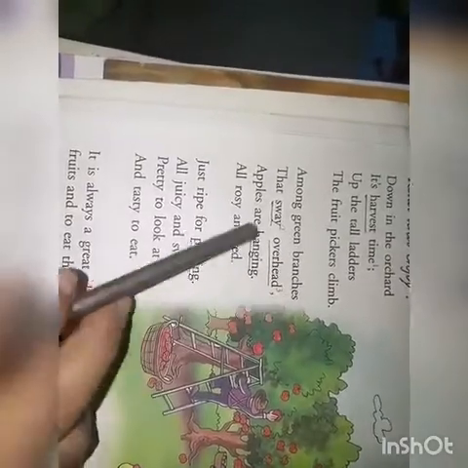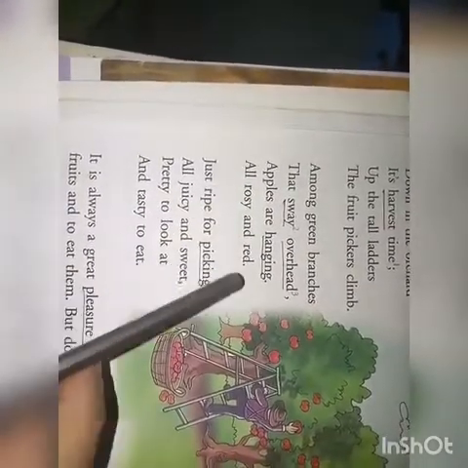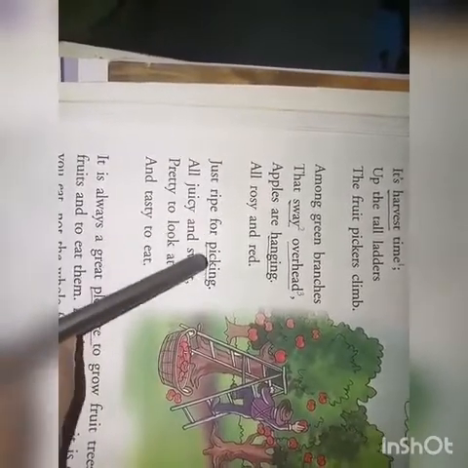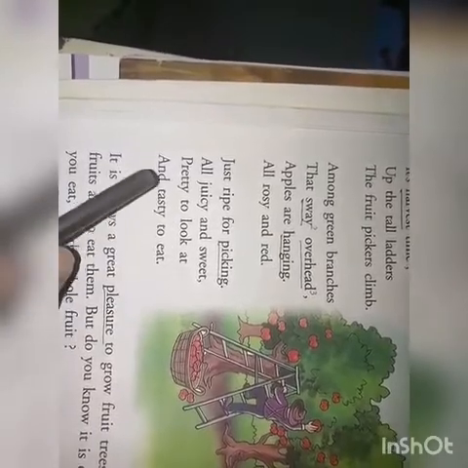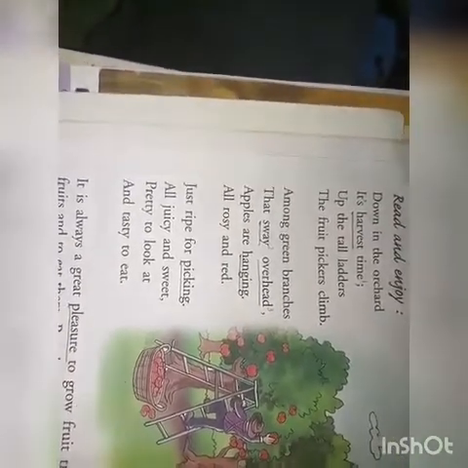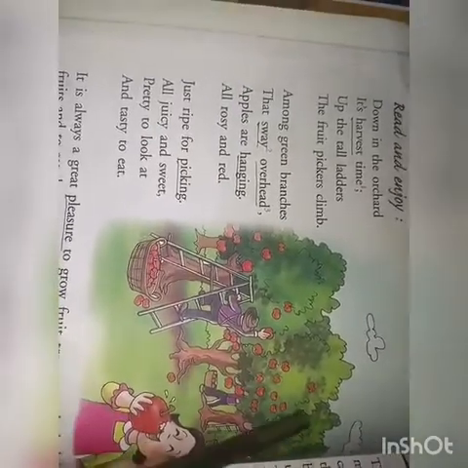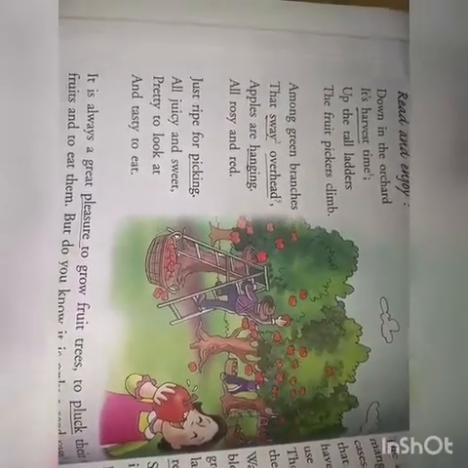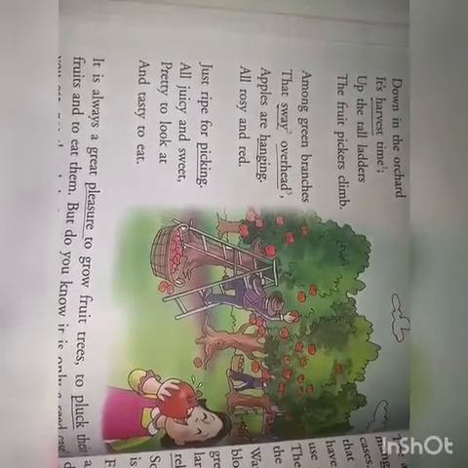trees. Among green branches that sway overhead, apples are hanging all rosy and red, just ripe for picking, all juicy and sweet, pretty to look at and tasty to eat. Among the green branches, you all know that the leaves of the plants are green only. So, in such a big tree, when the green branches sway overhead, that means they move when the wind blows.